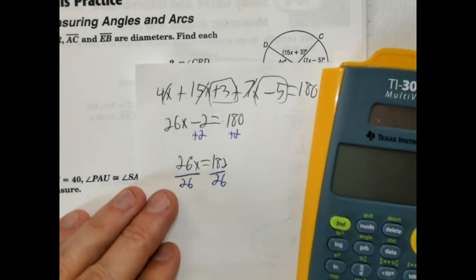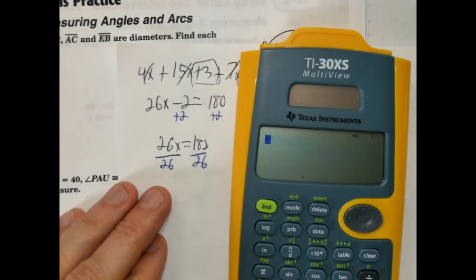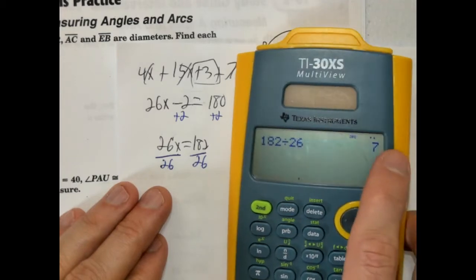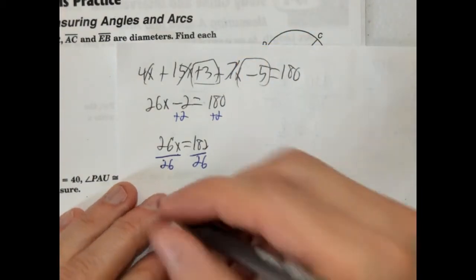And I don't know my 26 tables. Do you guys? Maybe you do. I'd be impressed if anybody knows the 26 tables. It's a rather obscure table. So okay, so it's 7. So x is equal to 7.